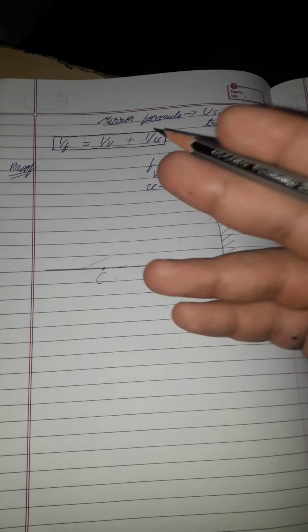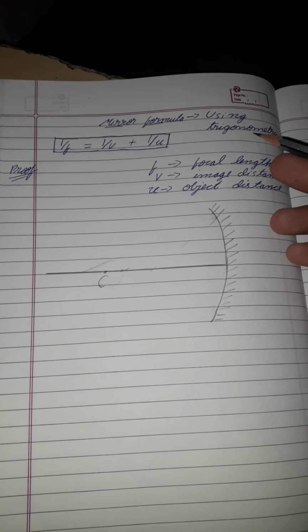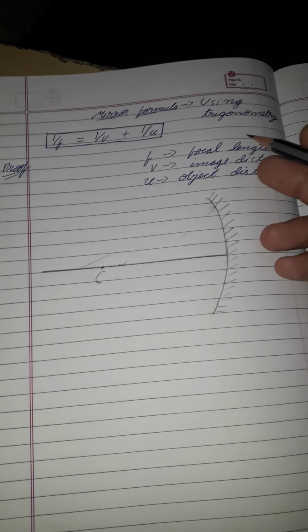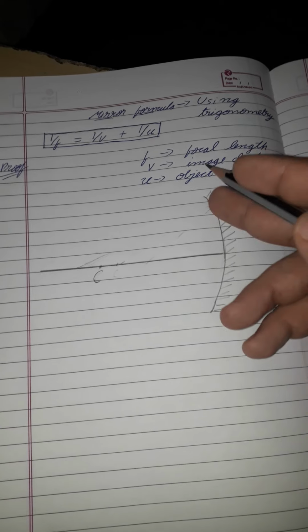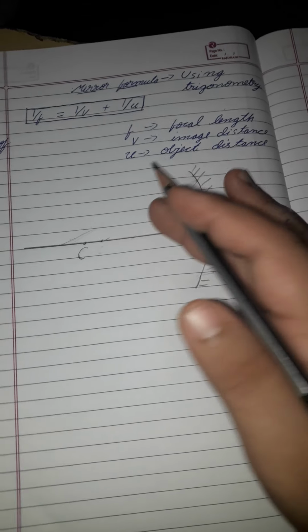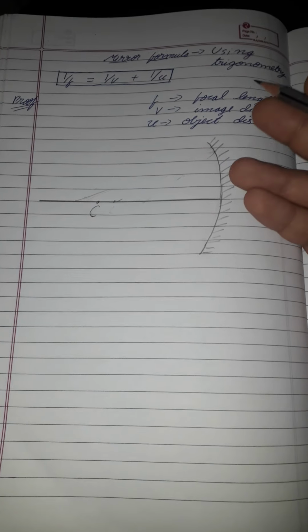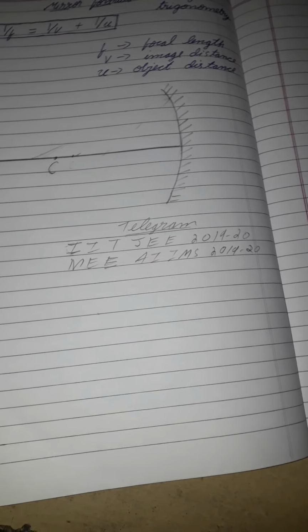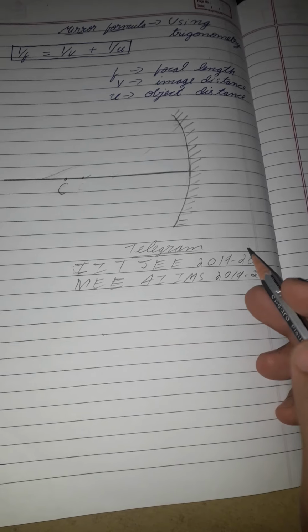Namaste everyone. Today we are going to prove the mirror's formula using trigonometry. You can do the same by using similarity of triangles, but it would be more convenient to prove this formula using trigonometry.